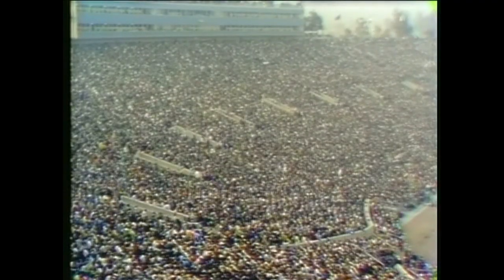We pause briefly for station identification. This is the NBC television network.